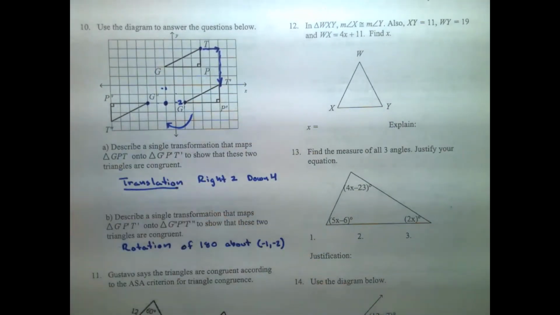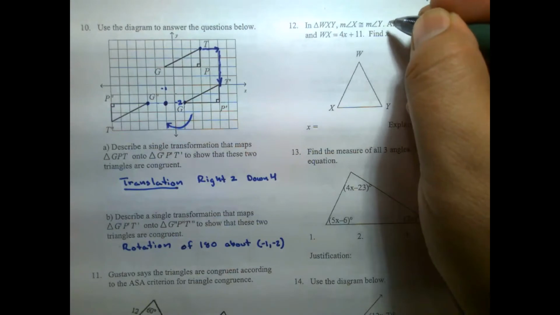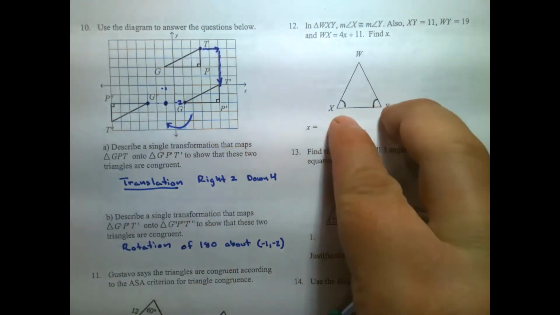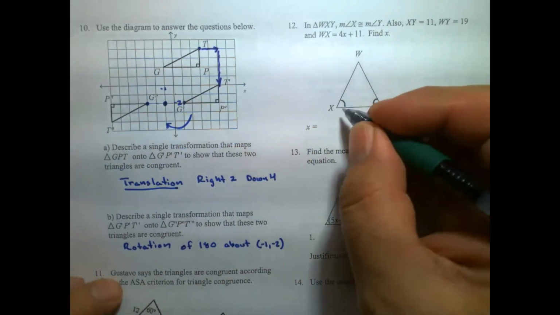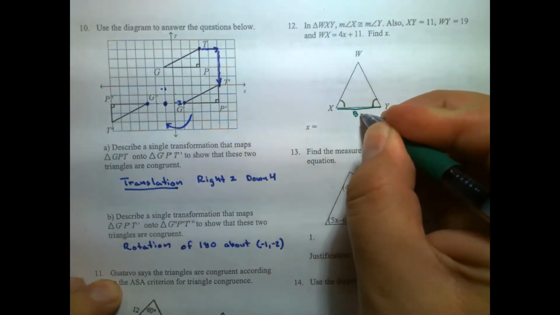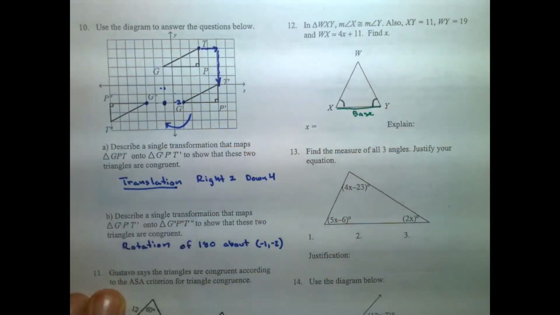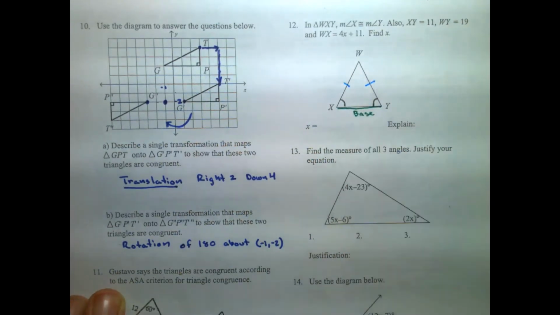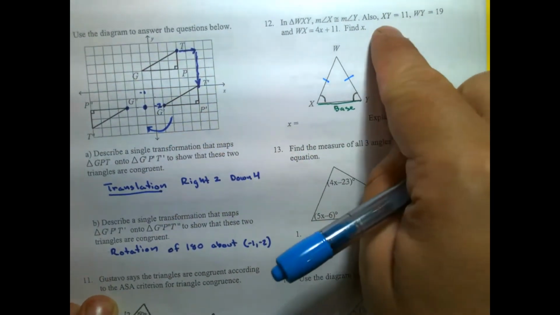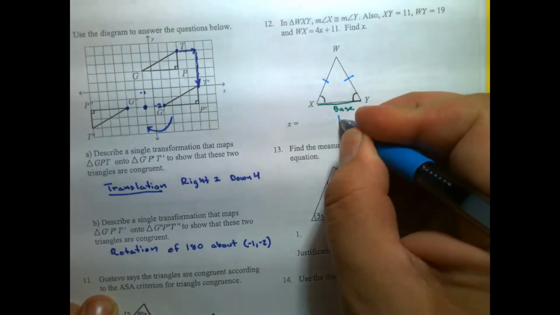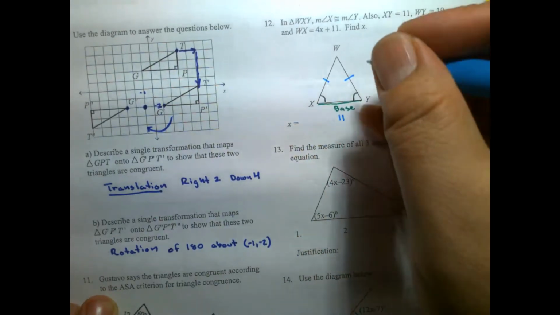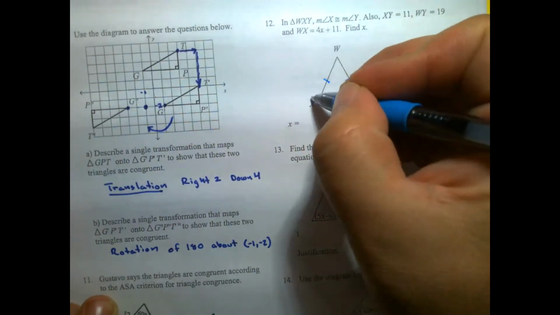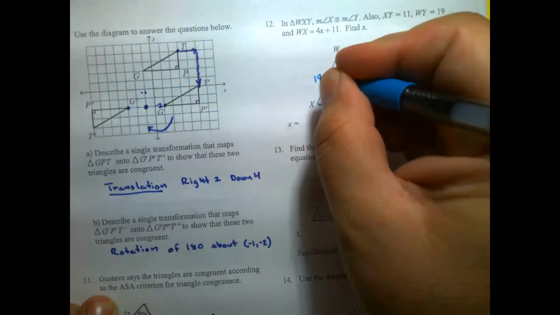Number 12, it says angle X and angle Y are the same. All right, we just talked about this rule earlier. If you have 2 angles that are the same, then that must make this the base. If 2 angles are the same, I have to have 2 sides that are equal also. That would be these, never the base. It says XY is 11. This side is 11. WY is 19. Then let's not hesitate. I already know what WX is. If this is 19, this is 19.